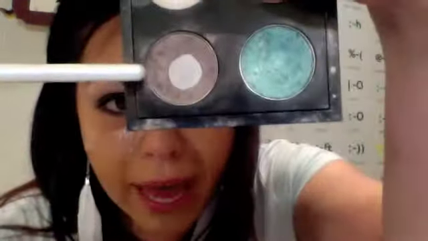I'm going to be using MAC's Satin Taupe for this. It's a purplish taupey color and it is pretty similar to this, but the gradient is different. So I'm going to pick some up on my brush. And again, all shadow has a potential for fallout. Tap some off. And when you're not too sure about blending, always work in small amounts. It's much easier to add than to take away with shadows.